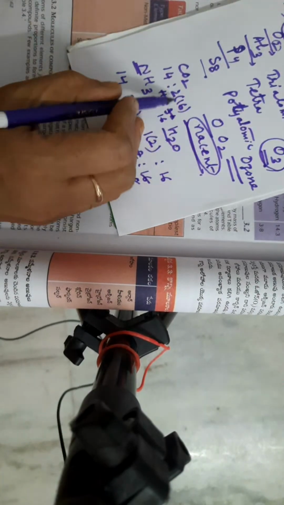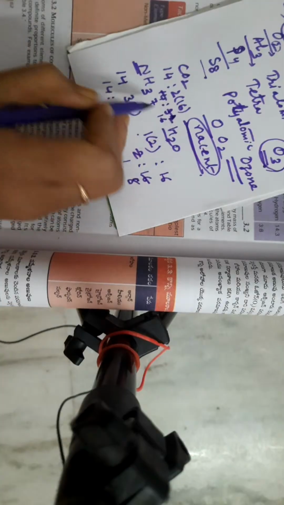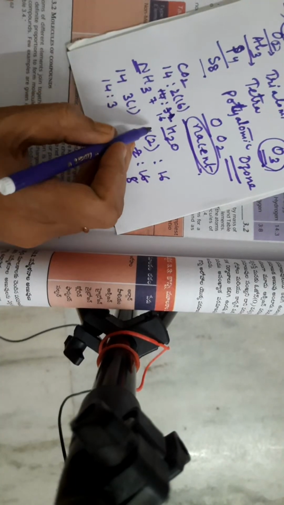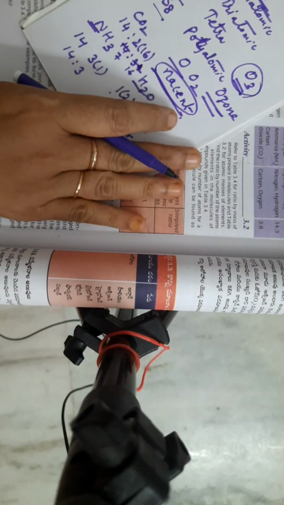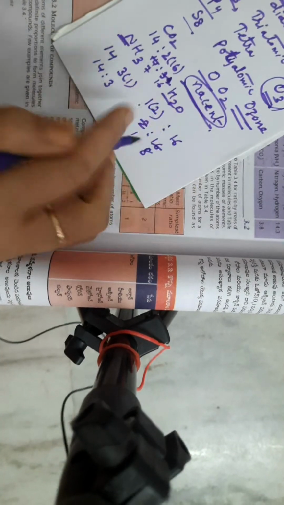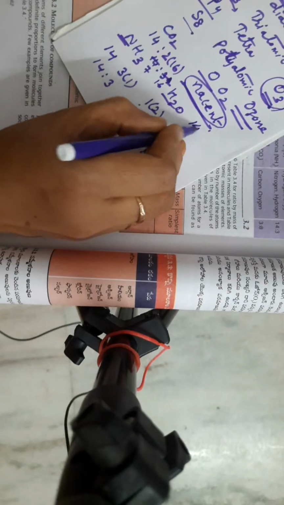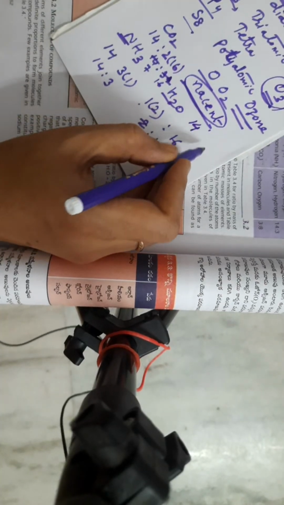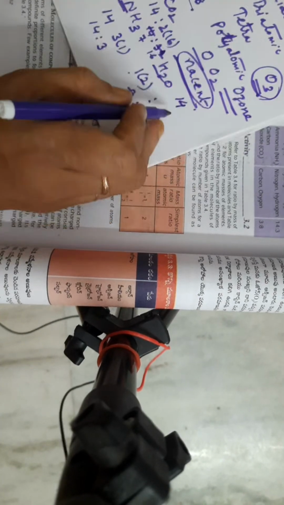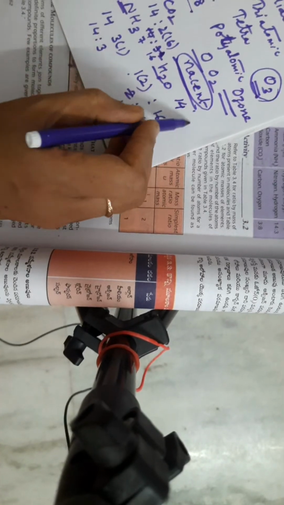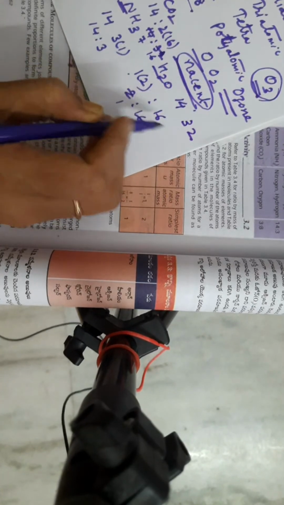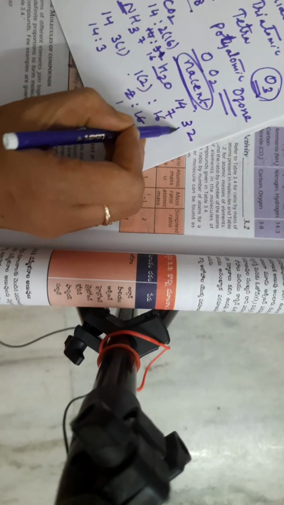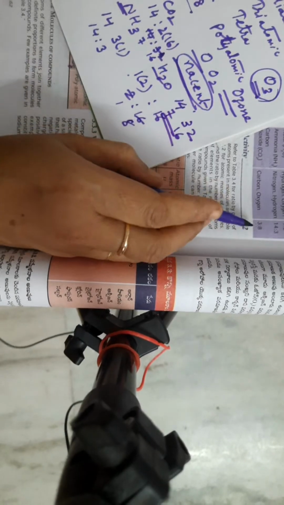Okay. So it's a 32. Then the ratio is 3:8. Carbon, it is 14. And for oxygen, it is 32. So I'll check it once.